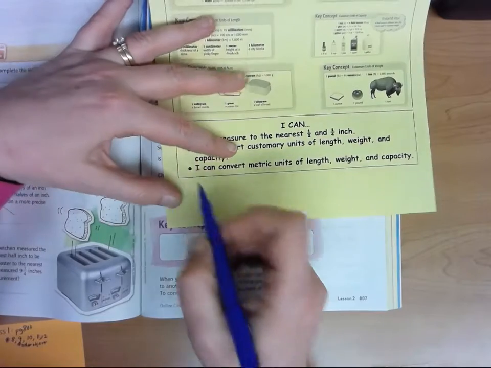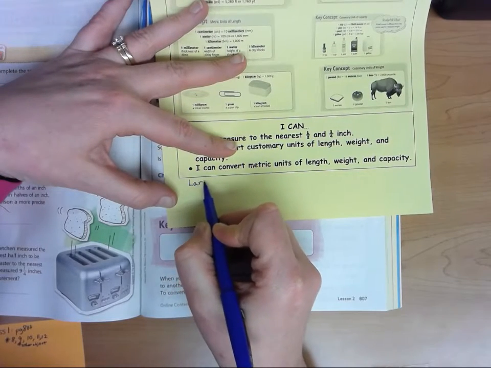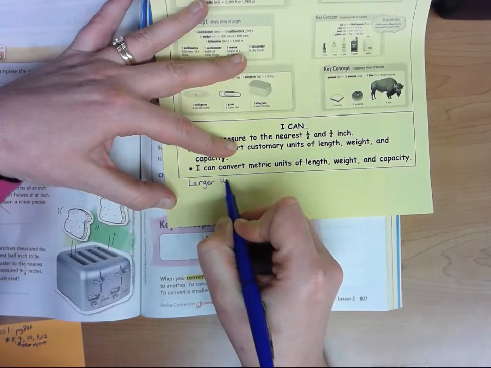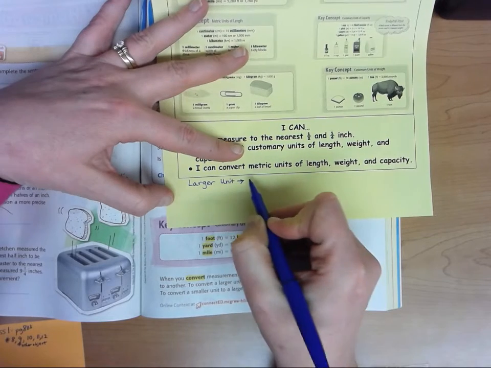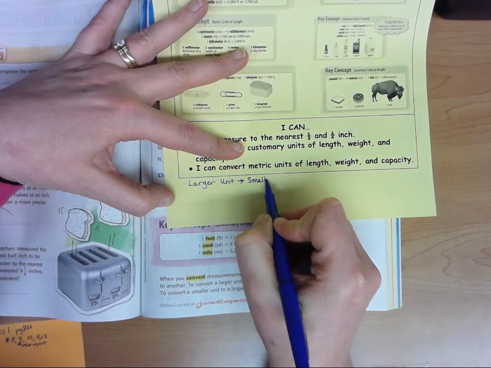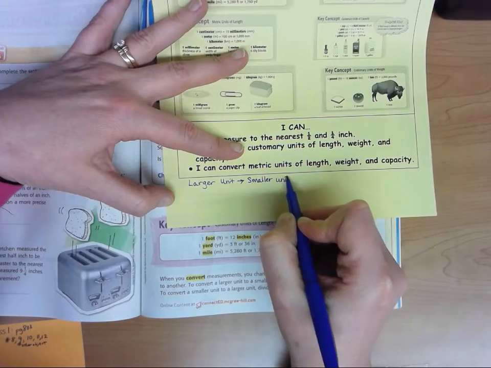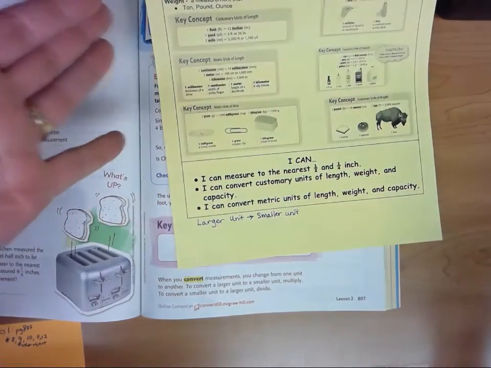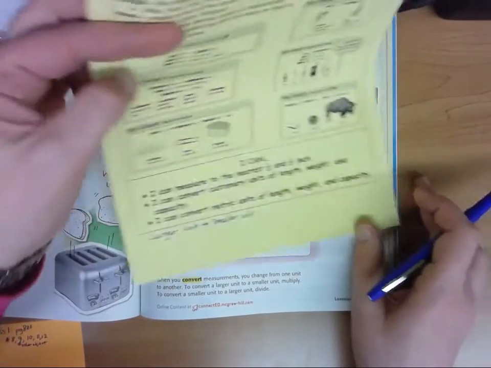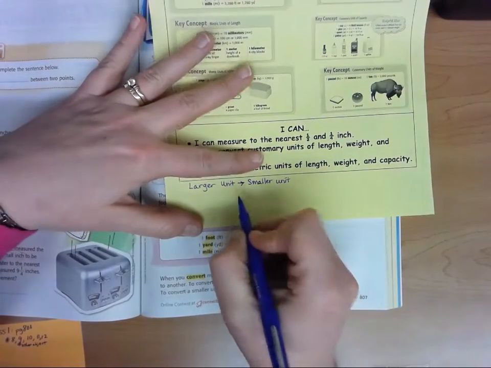So on your yellow sheet, you might want to write that down. Larger unit to smaller unit. Meaning if we're going from big feet to small inches, we would multiply.